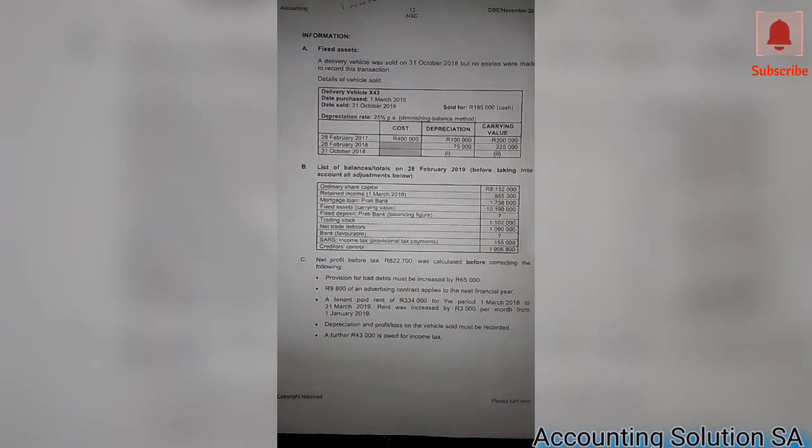Okay, then they said it was sold for cash, an amount of 195,000. They say the depreciation rate is 25% per annum using the diminishing balance method. The diminishing balance method is the same as the carrying value method. We have to use the carrying value to calculate what? Our depreciation, or cost minus accumulated depreciation.